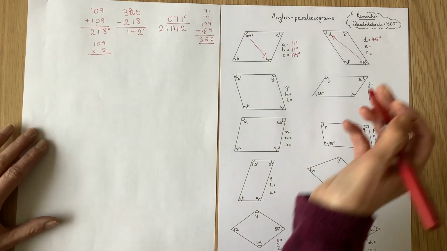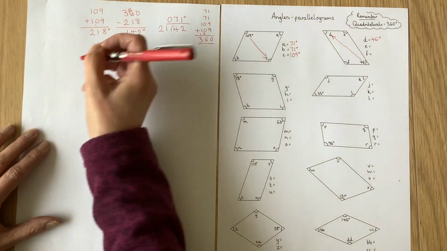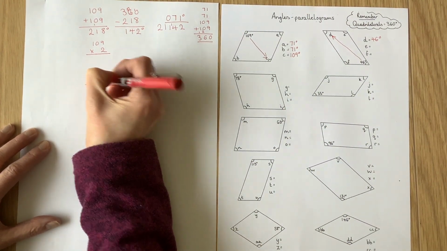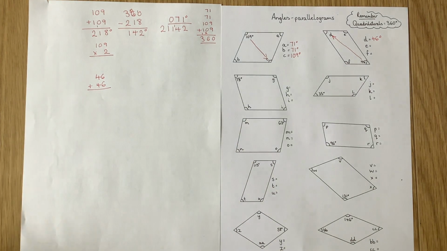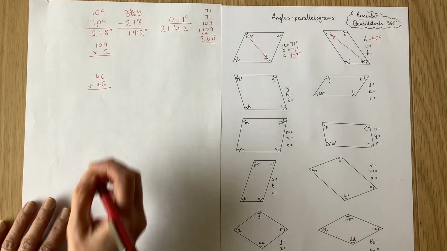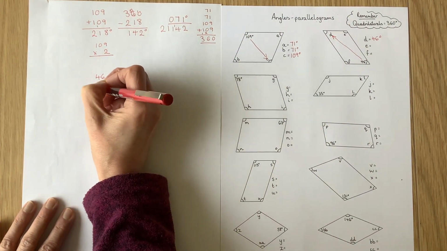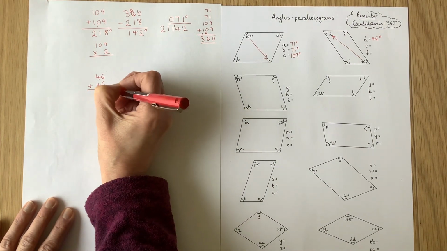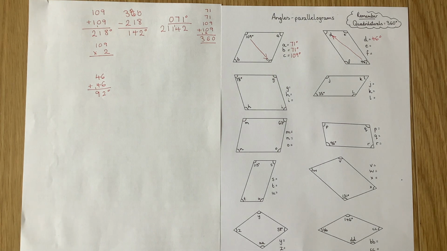So now I've got 46 degrees and 46 degrees. I've got two groups of 46. What do two groups of 46 add up to, P6? So 6 add 6, that's 12, 4 and 4 and 1, 9. So far I've used up 92 degrees.